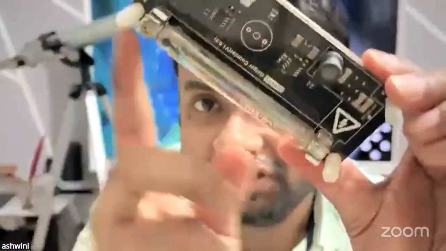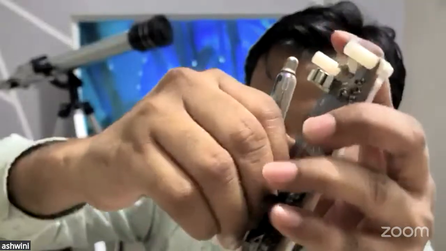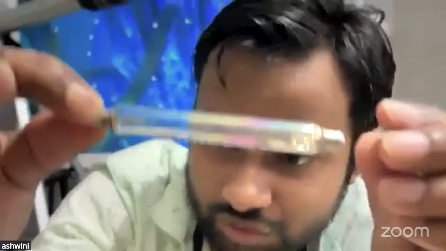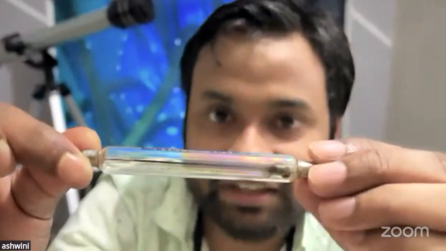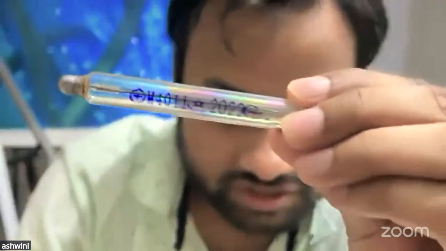So this is the Geiger-Müller tube. I can remove it like this, so it can be removed. This is the main part of the whole sensor, the part that actually detects the nuclear radiation. If you look closely, the inside of this tube is filled with gases.